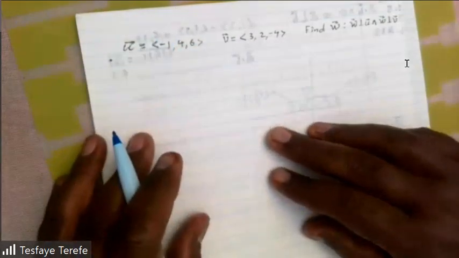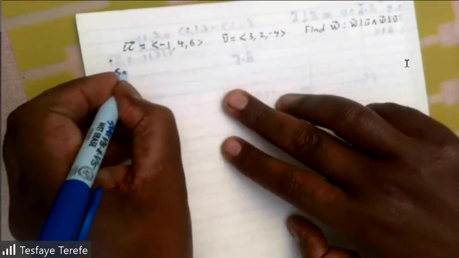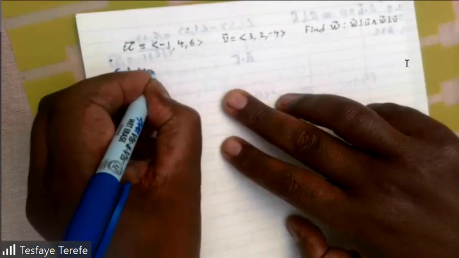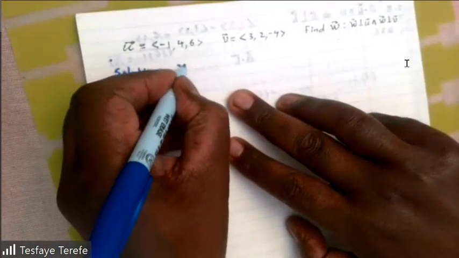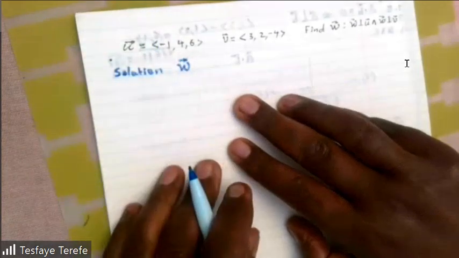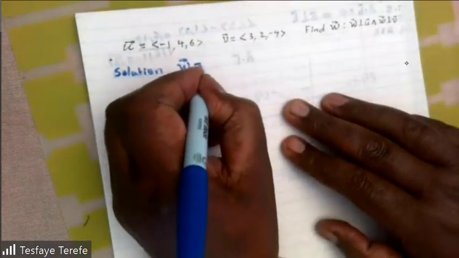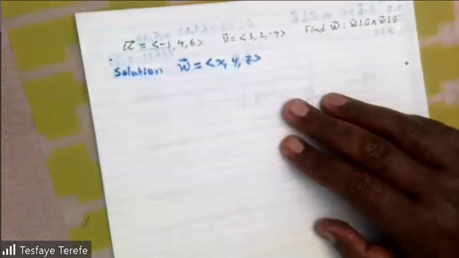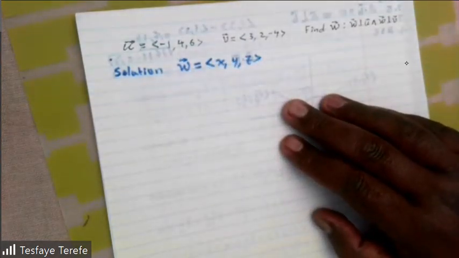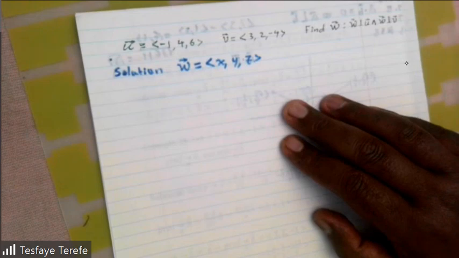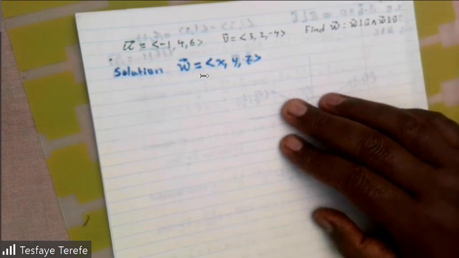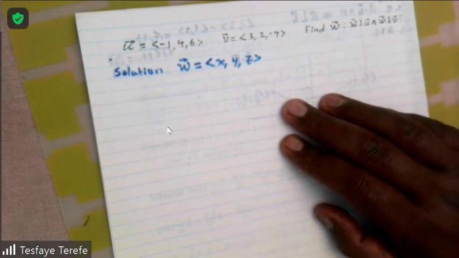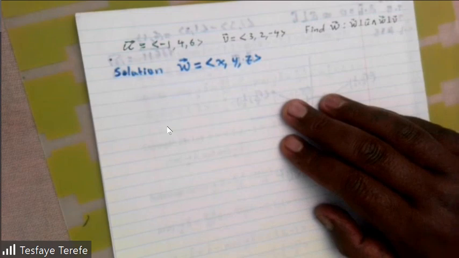Well, do I know the component of vector W? I don't know, yes? So can I assume it is X, Y, and Z? Is that okay, guys? As a position vector, it will be somewhere, it has a component X, Y, and Z. That is fine, yes?